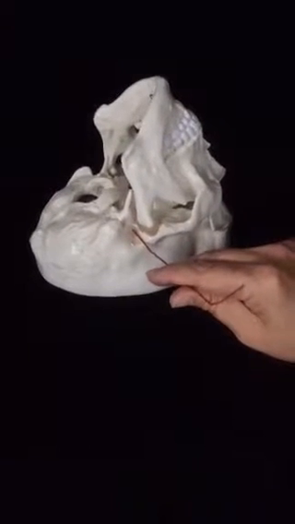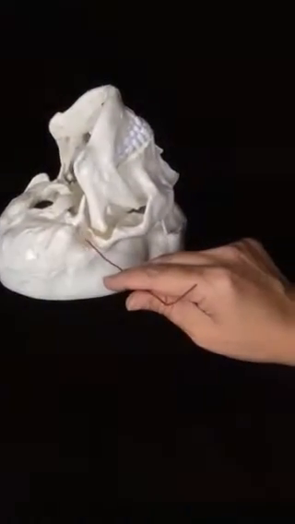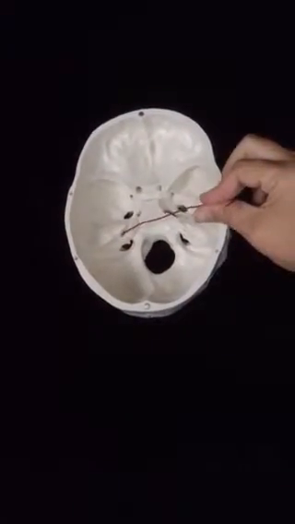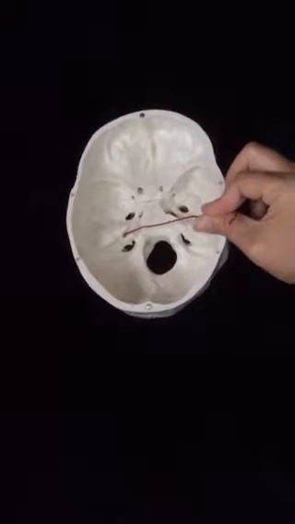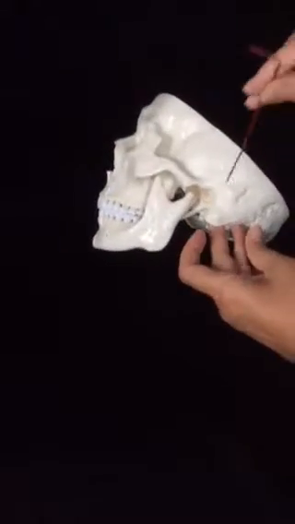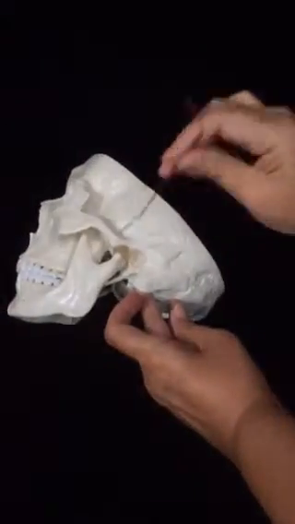Now the external acoustic meatus is going to connect to the internal acoustic meatus. So external meaning that it's on the outside. And if you come over here, you're going to see the internal acoustic meatus. So internal, inside, external, on the outside.